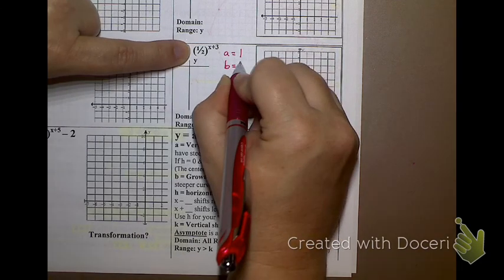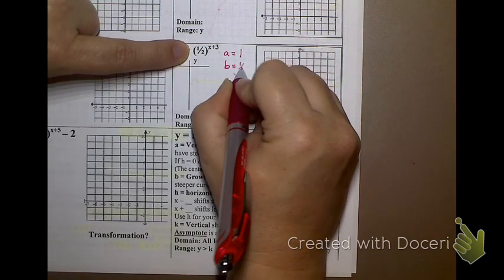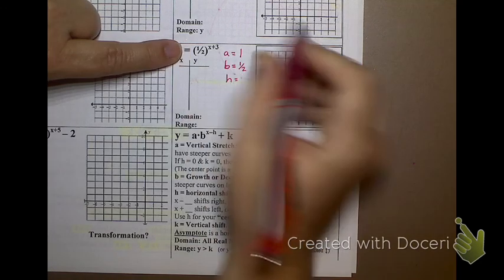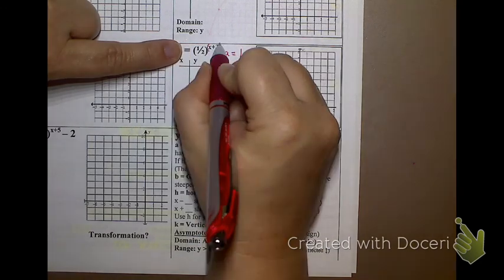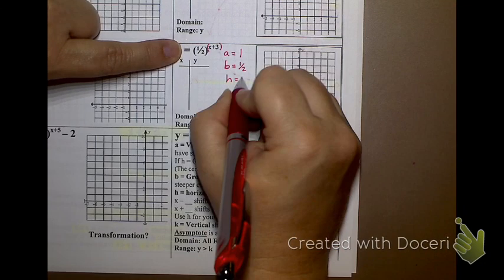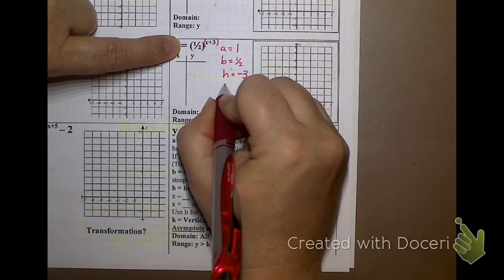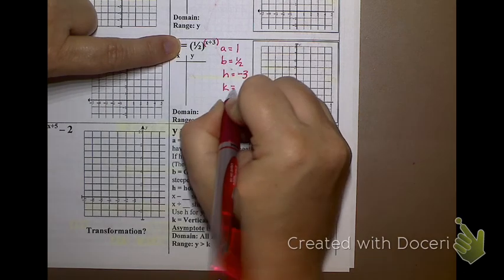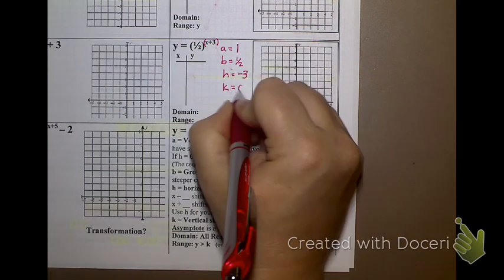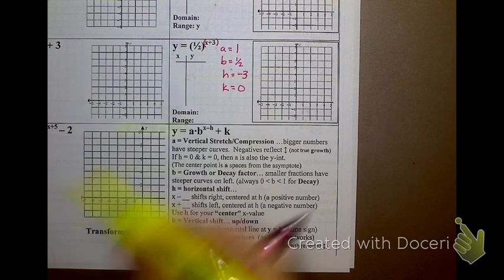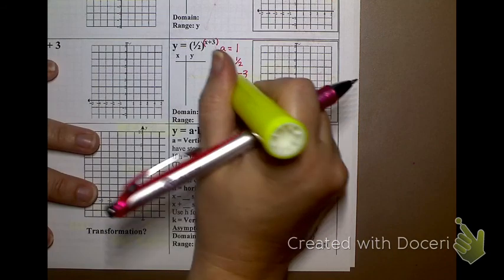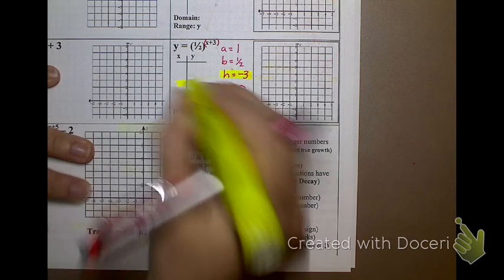1/2. What is H? Now remember, your parentheses are in your exponent, so what does that mean about H? We always have and we always will change the sign of H. What would you say my K value is? 0. Same thing as the other side. H determines where my XY chart starts.